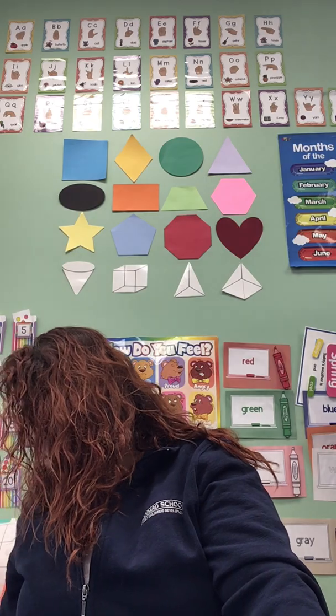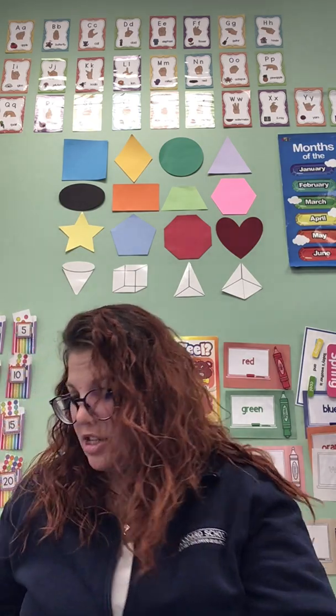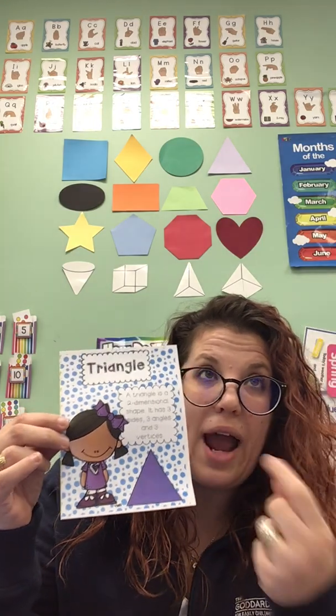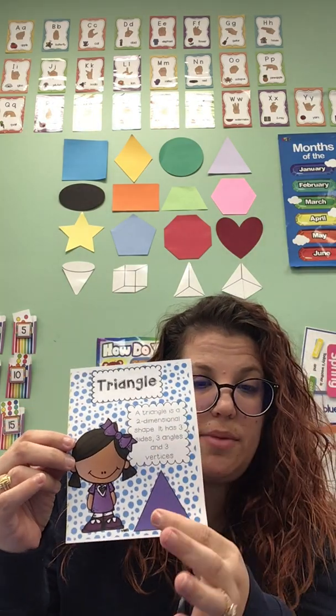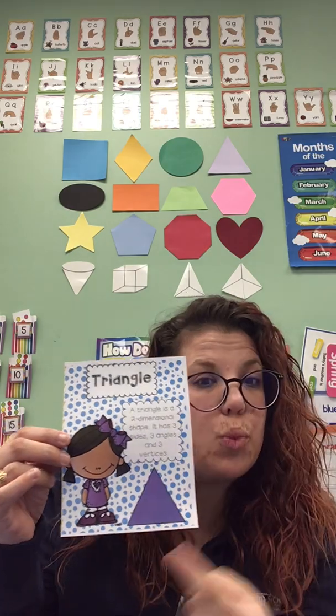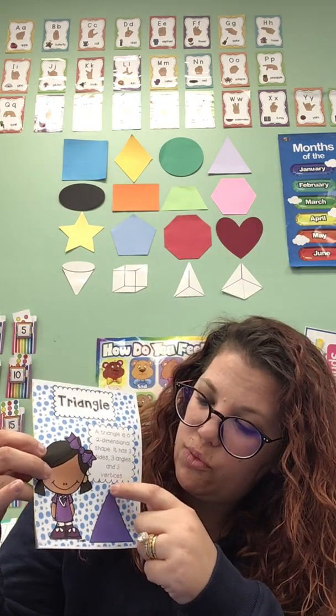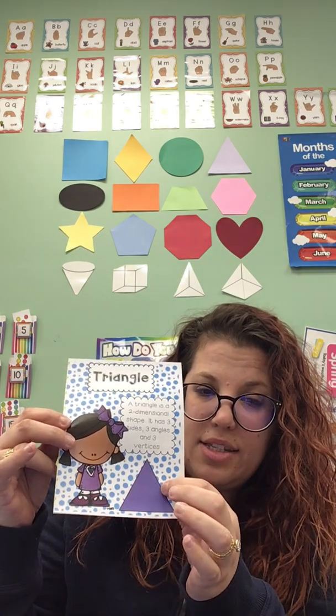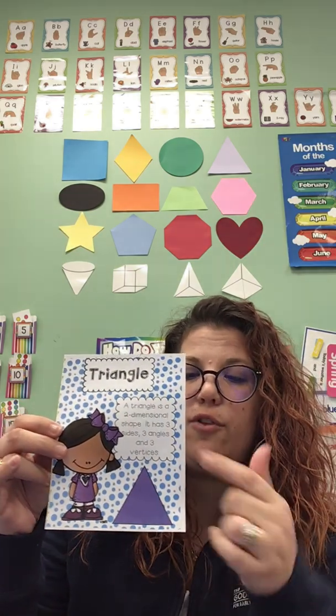Let's do the next one. This right here is a triangle. Tri means three. This one's two-dimensional too. And it has three of everything. So it has three angles, 1, 2, 3, three sides, 1, 2, 3, and three vertices, 1, 2, 3.